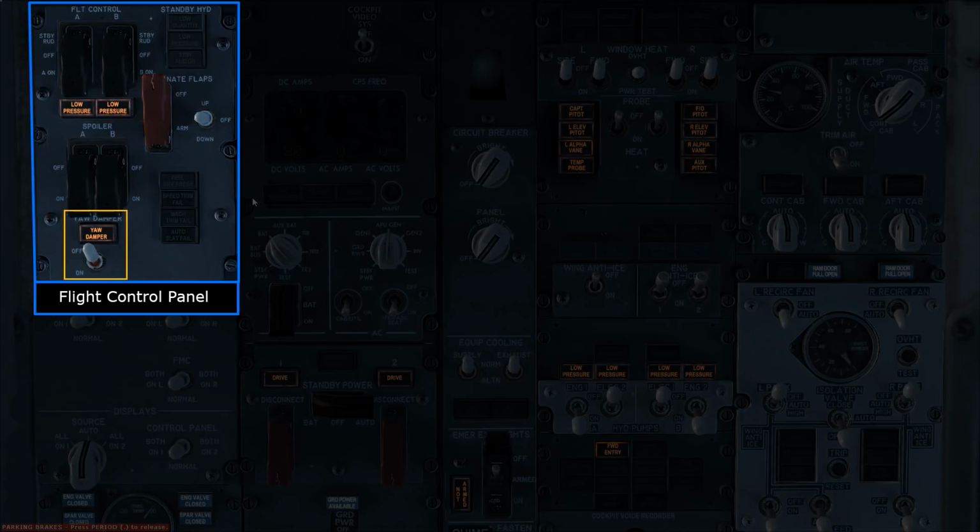At the bottom, you have the yaw damper switch, which helps the rudder operate. It mainly prevents an aerodynamic effect called the Dutch roll, where an aircraft is not stable in flight. The lights will come on if the yaw damper is either switched off or not active. Up at the top right of the panel, you have some standby hydraulic system lights to indicate the status of the standby hydraulic system. Under that are a couple of switches for the alternate flaps system.